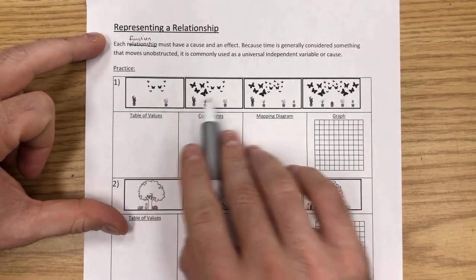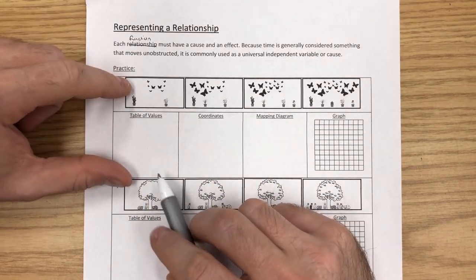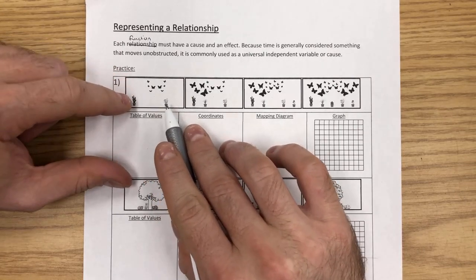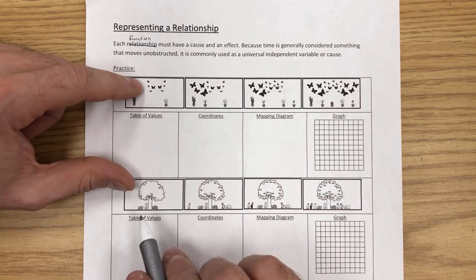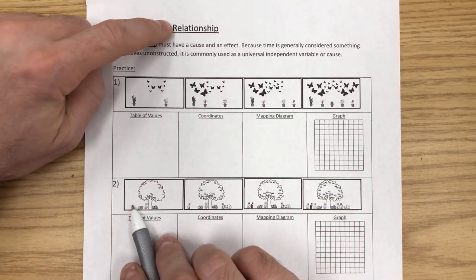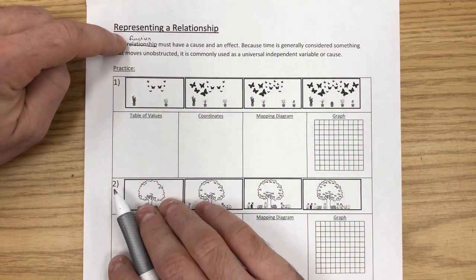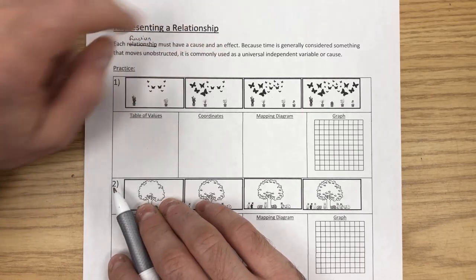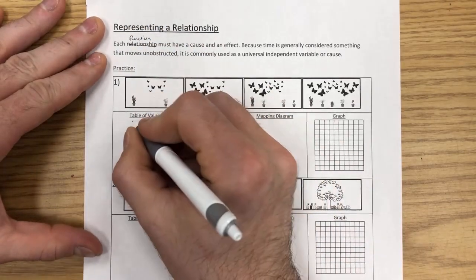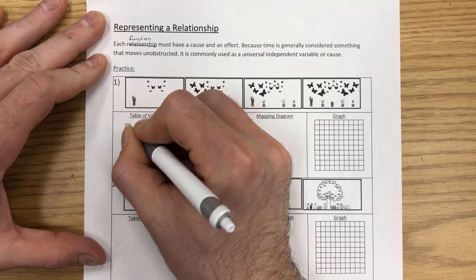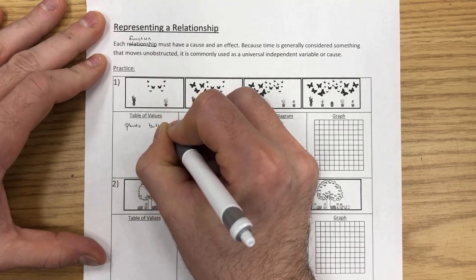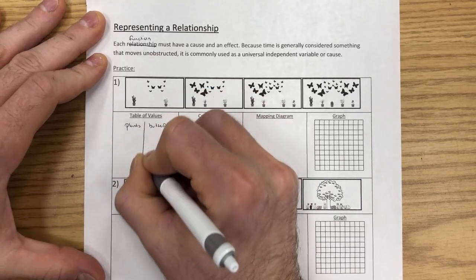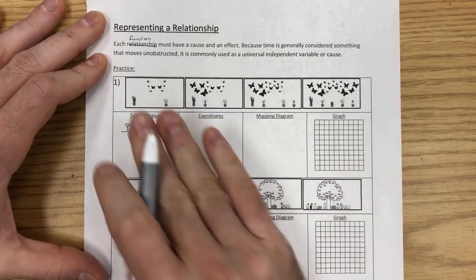So we have a series of pictures going on here, and what we notice is that in each picture, it looks like we have plants and we have butterflies. And so what we want to know is, we know there's a relationship that we can set up. We want to test if that relationship is functional, cause and effect related. So the 2 things that we have changing, let's go with plants and butterflies. And we're just going to record what we see, piece by piece.